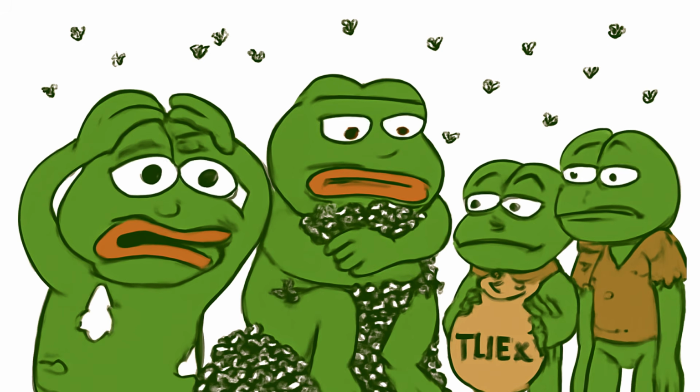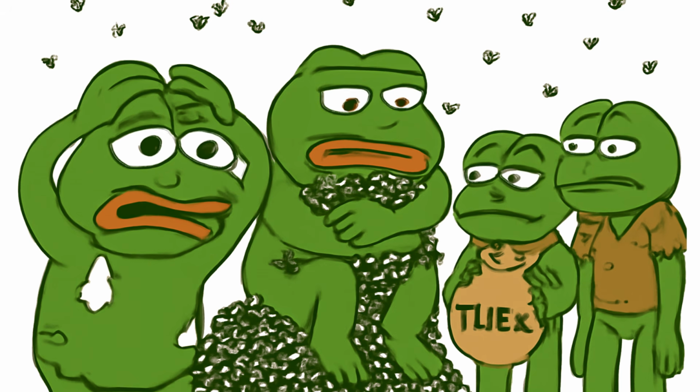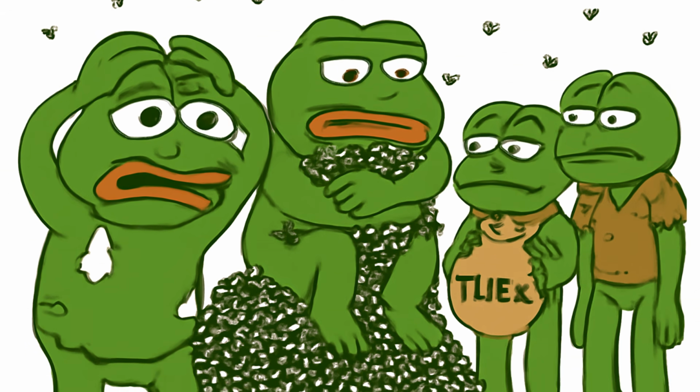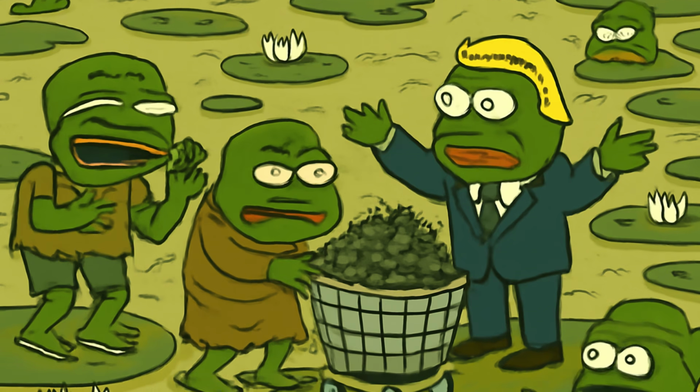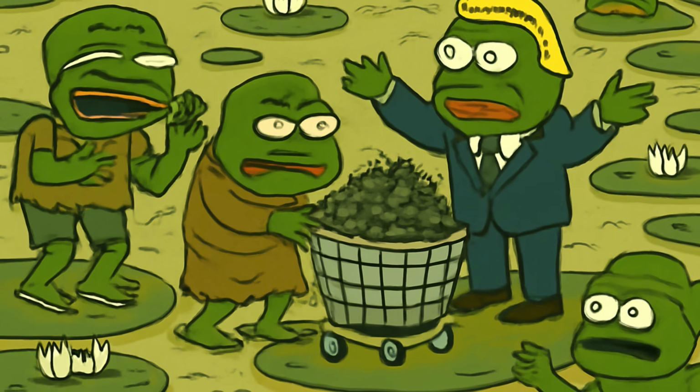Lines formed, a black market for flies emerged where prices skyrocketed. Some frogs began hoarding flies for a rainy day, creating artificial shortages. Quotas turned out to be even worse than tariffs. They not only raised prices but created real chaos in the pond's economy.